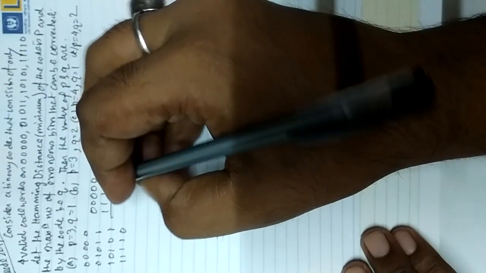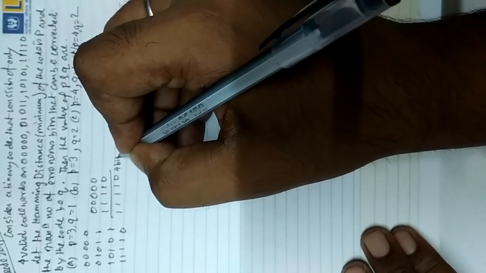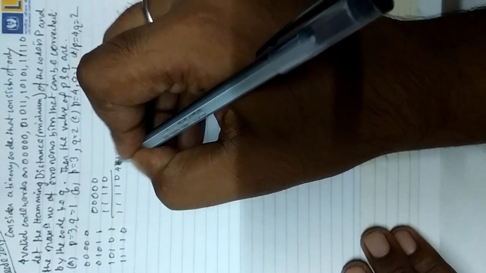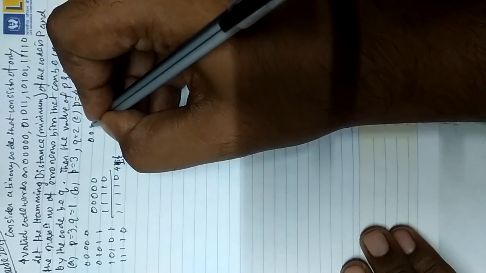So if you take the XOR operation, you will get at least four ones.